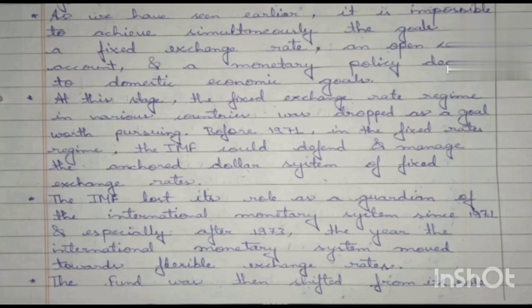As we have seen earlier, it is impossible to achieve simultaneously the goals of a fixed exchange rate, an open capital account, and a monetary policy dedicated to domestic economic goals. At this stage, the fixed exchange rate regime in the various countries was dropped as a goal worth pursuing.